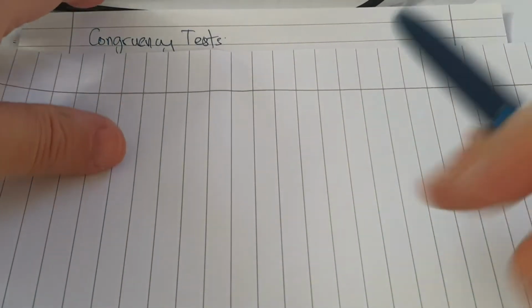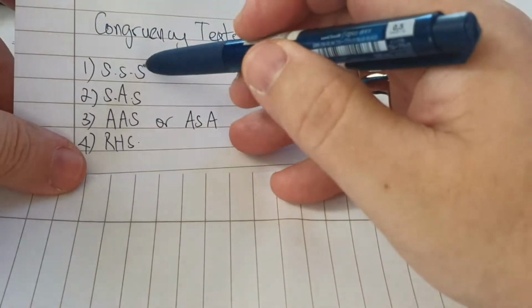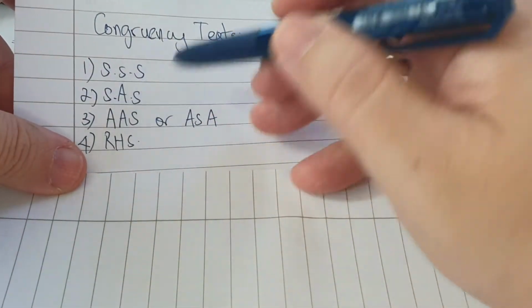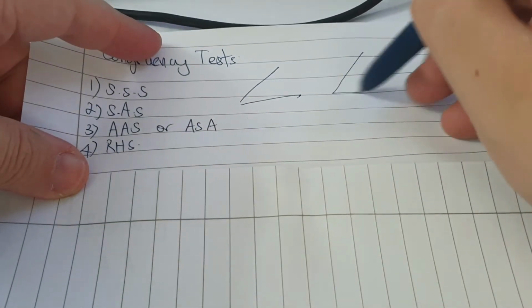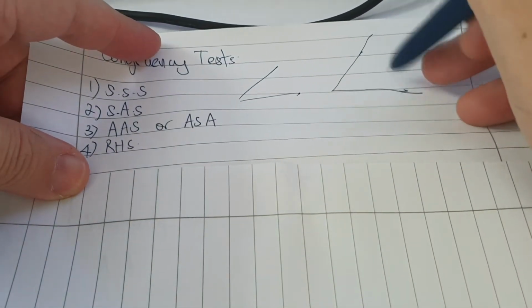Okay, let's revise this congruency test and similarity test. Now there are 4 congruency tests as you've learned in Sec 2. SSS, that means all the sides are the same. SAS, SAS, right? You must take note.